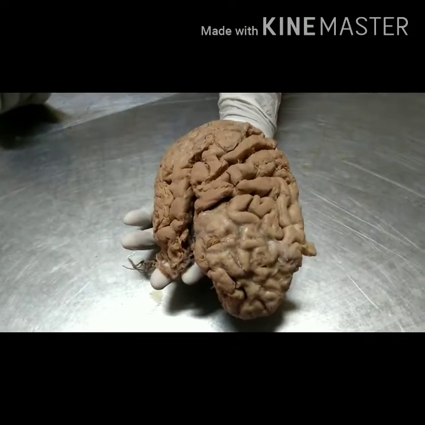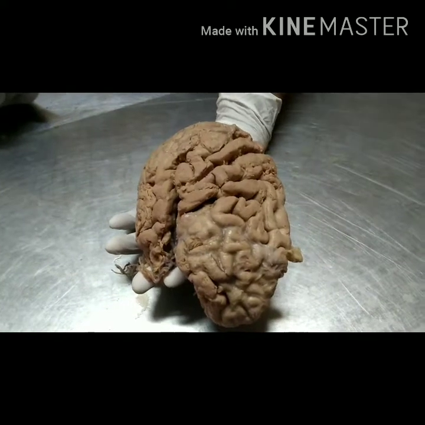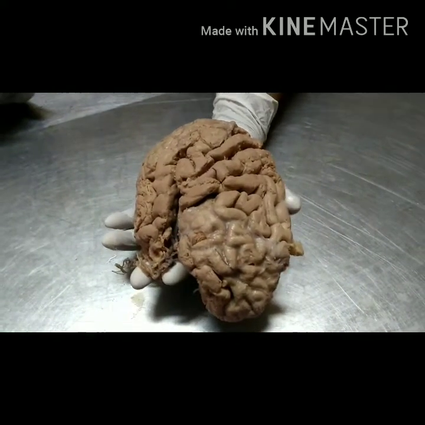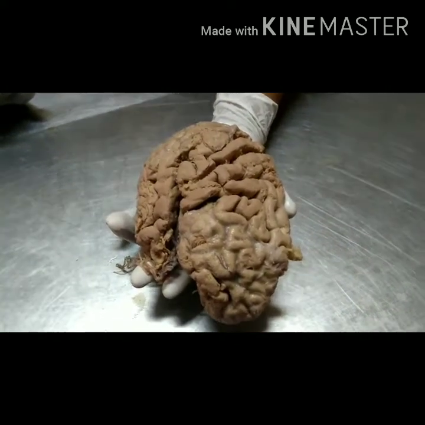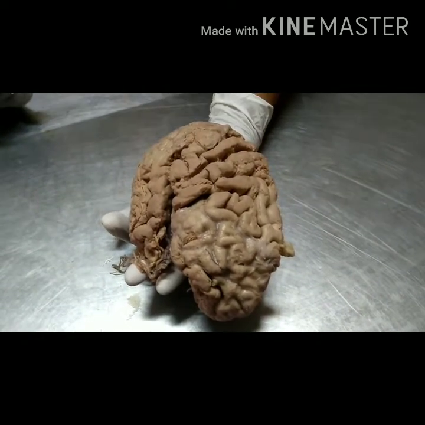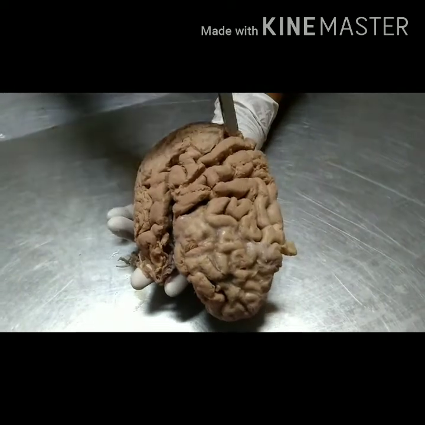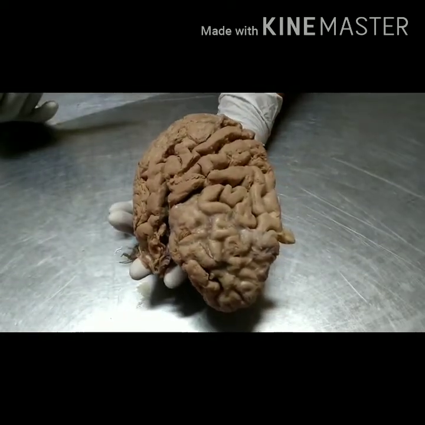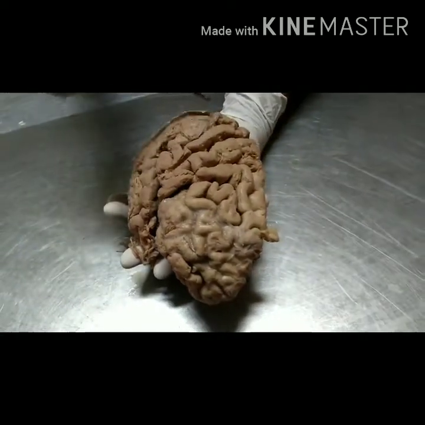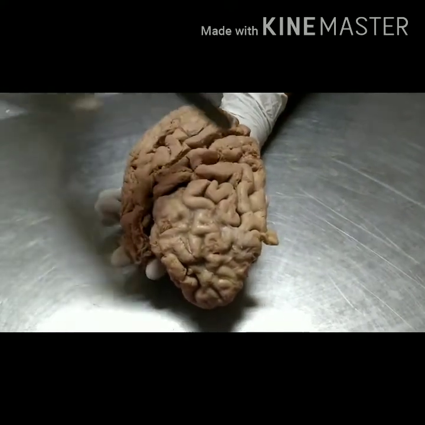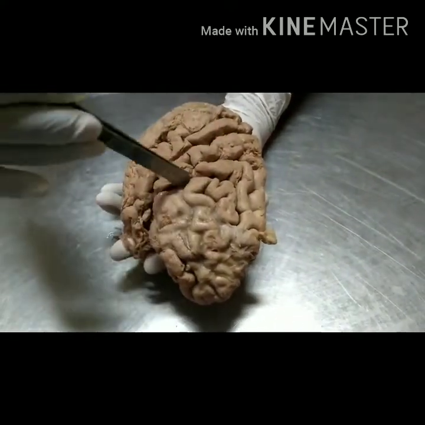In previous videos, we have seen the external features of the cerebral hemisphere and also the four lobes of the cerebral hemisphere. In this video, we will be seeing the sulci and gyri of the cerebral hemisphere. What are sulci? Sulci are nothing but the depressions on the surface of the cerebral hemisphere. What are gyri? Gyri are the elevations. The elevations are called gyri and the depressions are called sulci.